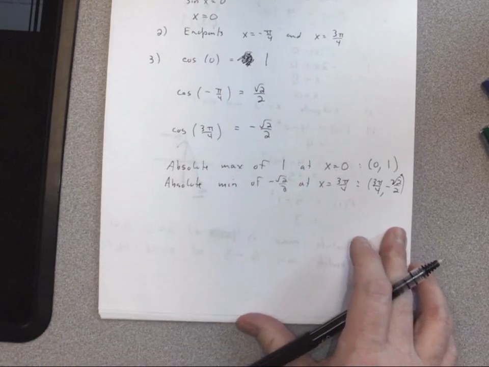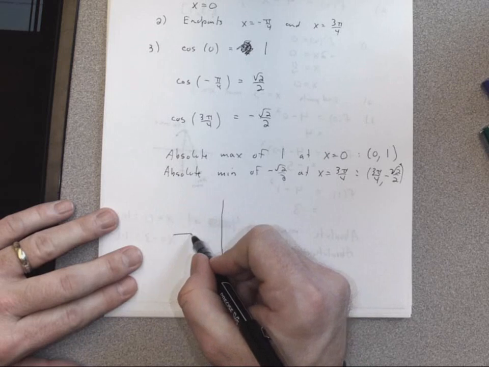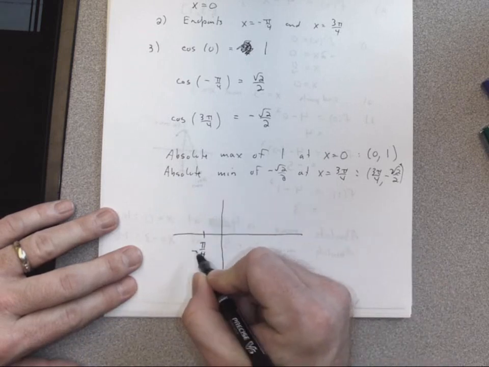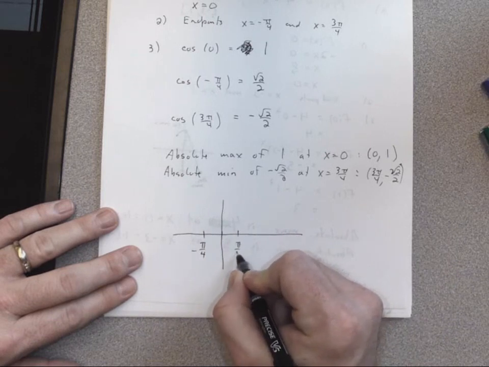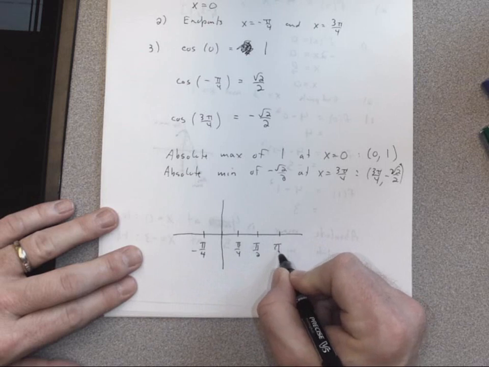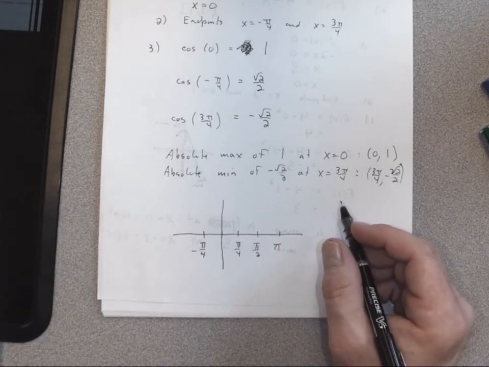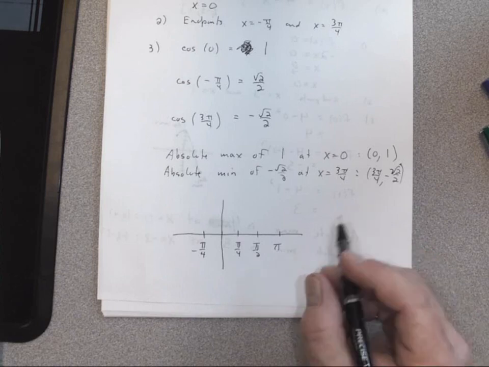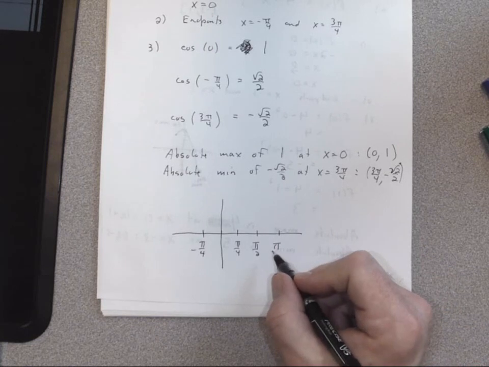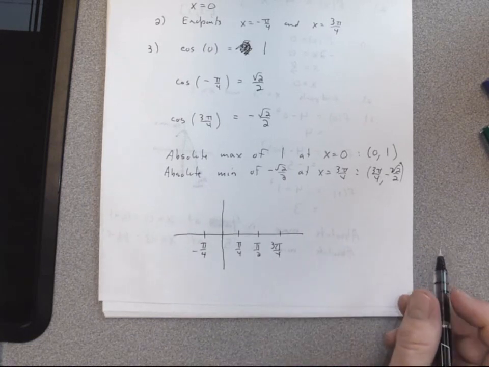If we look at the graph of the cosine function, we're going to go from minus pi over 4, 0, pi over 4, pi over 2, and then eventually 3 pi over 4. So it looks like this. So every 45 degrees.